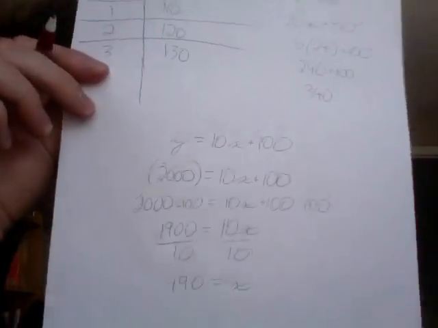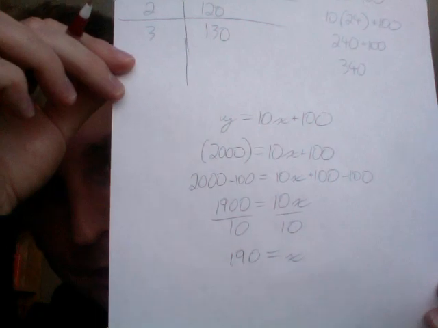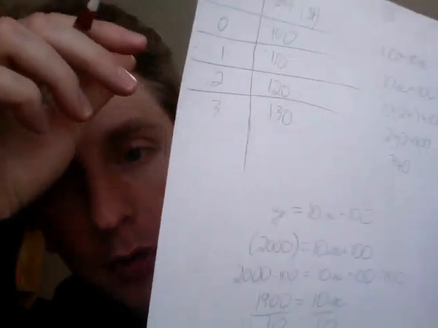Okay, so we divide 1900 by 10. That becomes 190. 10x divided by 10 is just x. So 190 equals x. And remember, when we go up to our values, x is the number of cookies.